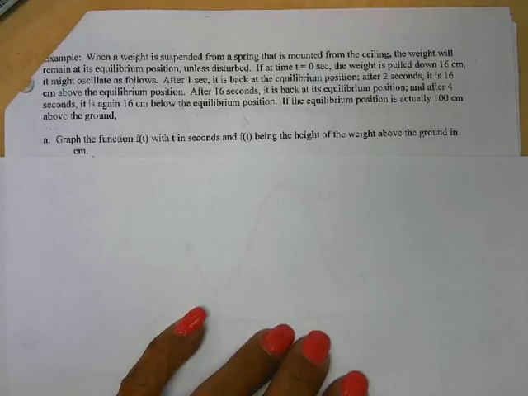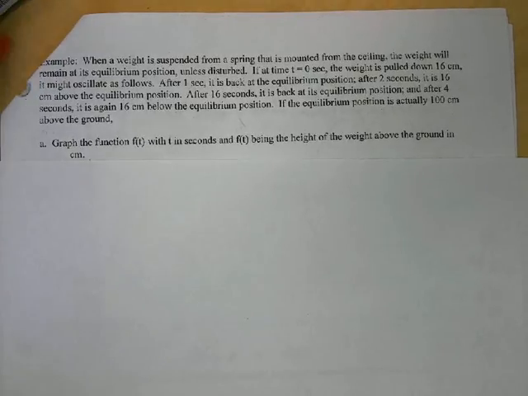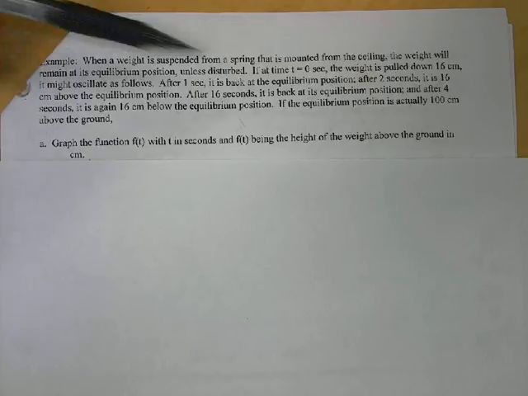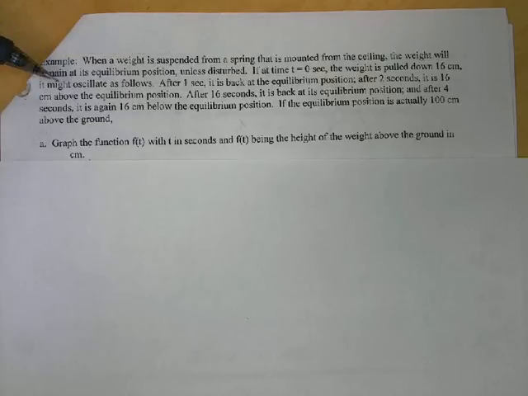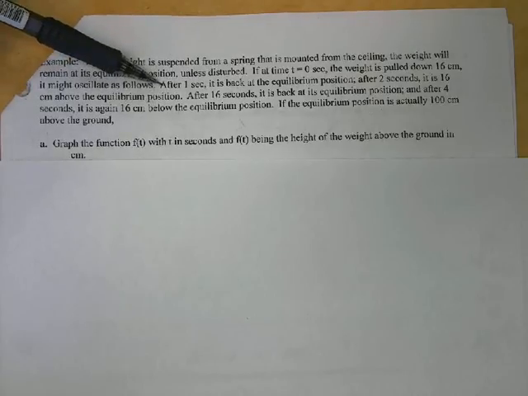Today we're going to look at an application of a sinusoidal function. When a weight is suspended from a spring that is mounted from the ceiling, the weight will remain at its equilibrium position unless disturbed. If at time 0 seconds the weight is pulled down 16 centimeters, it might oscillate as follows. After 1 second it's back at its equilibrium position.